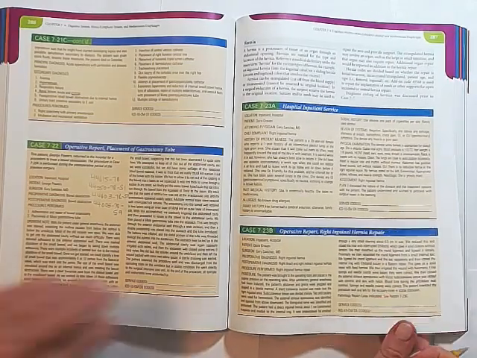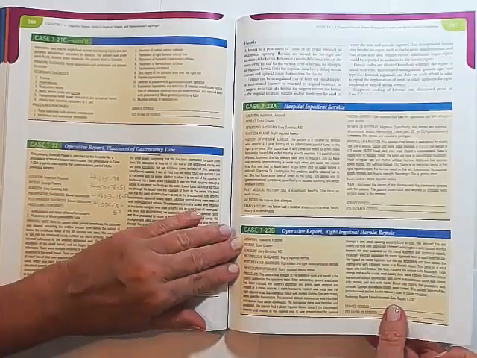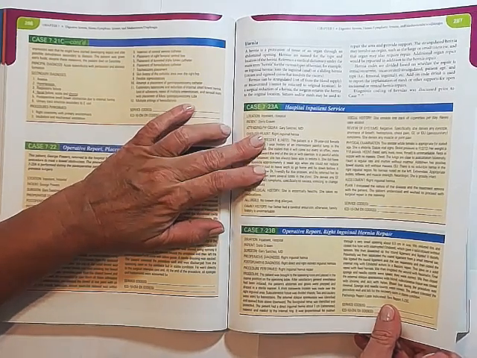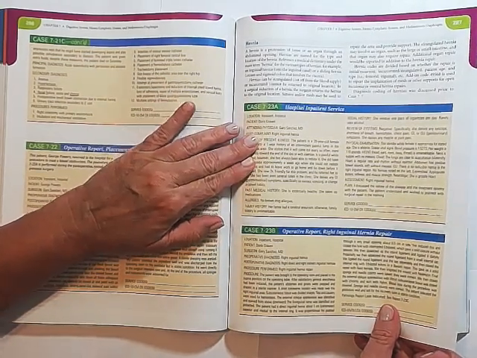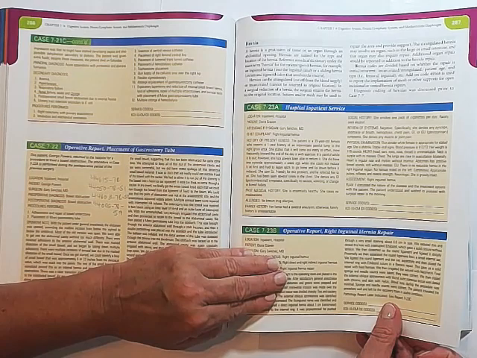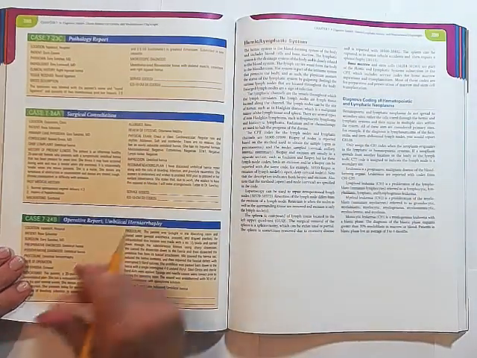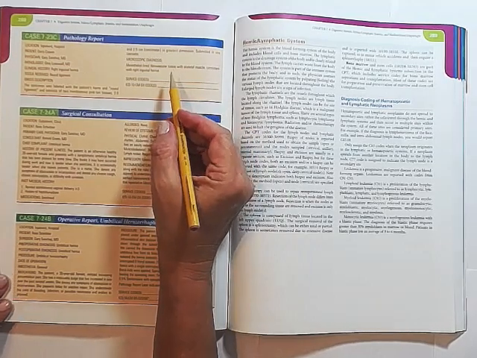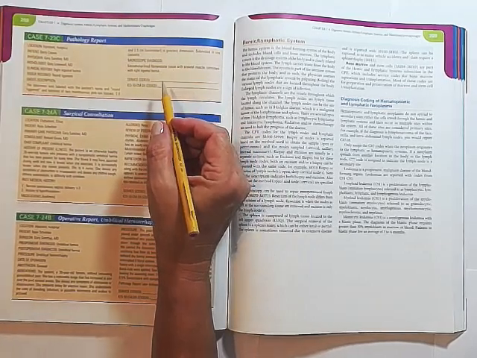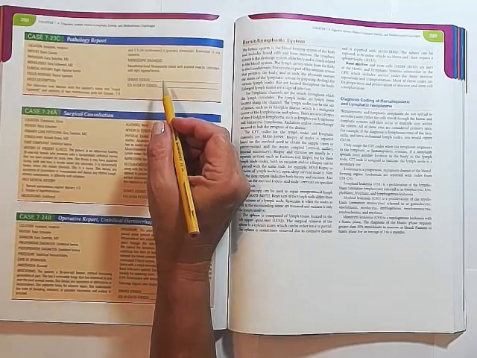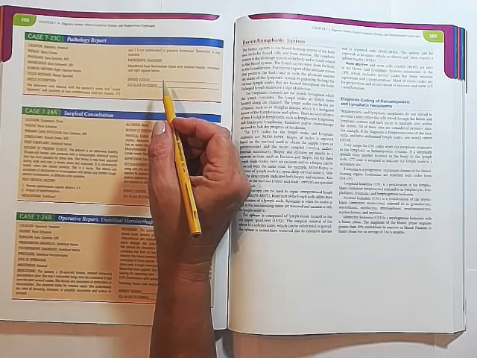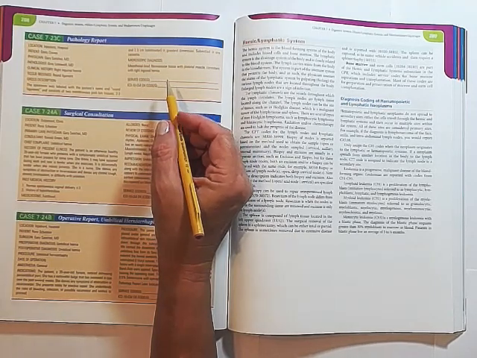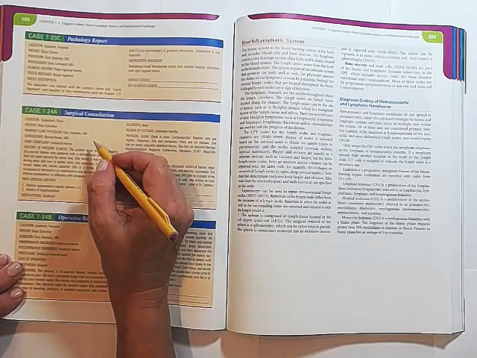23, it's another in the hospital admit, and then a right inguinal hernia. Remember, you have several hernias to choose from. Your pathology. All your hernias are on that one page. This is a surgical consultation.